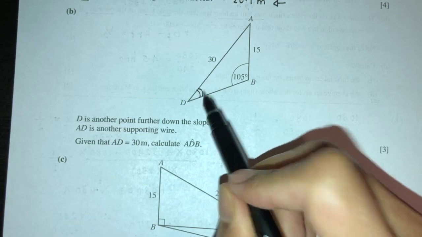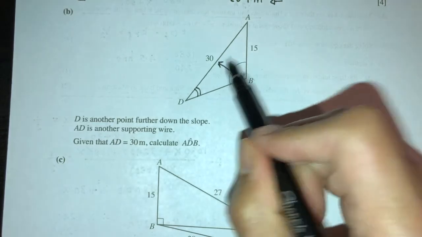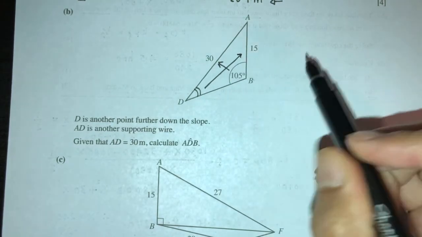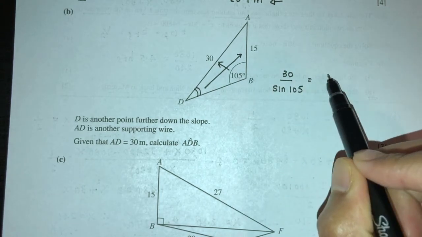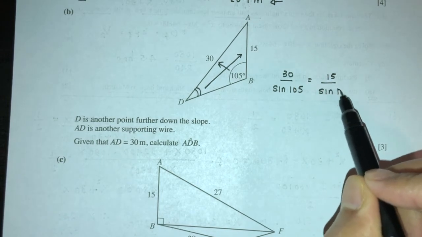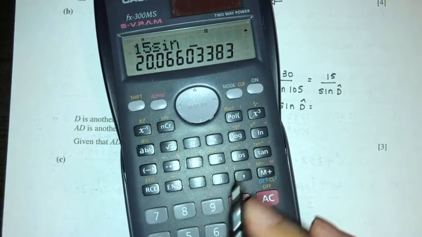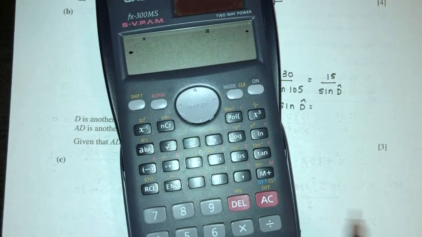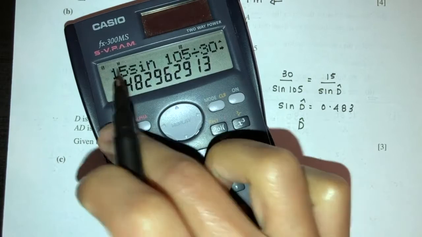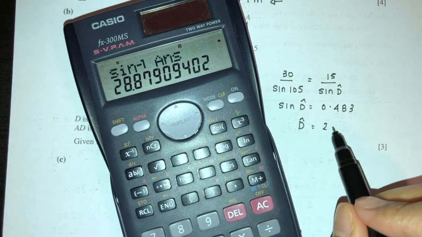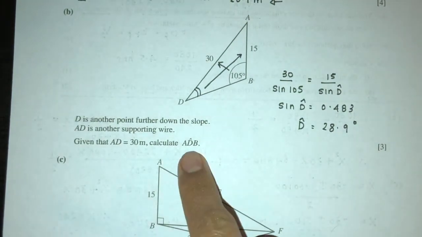So find this angle. Now we can find this by using the sine rule, right? So this is opposite this one, and this is opposite this one. So we can write 30 over sine of 105 is equal to 15 over sine of the angle D. So we have to make this become subject. You will have 15 times sine of 105 divided by 30. That will be 0.483. So D will be sine inverse of the value. That will be 28.9. Okay, so that will be your answer for the angle.